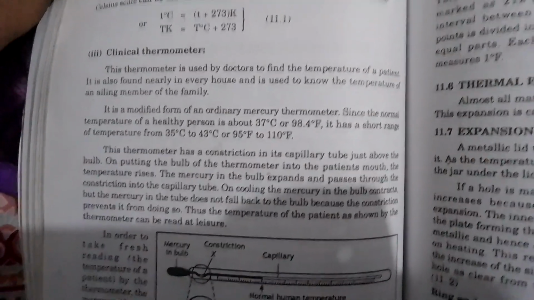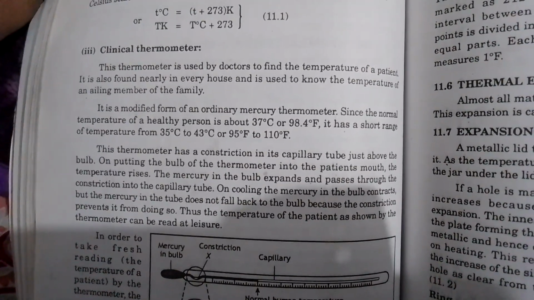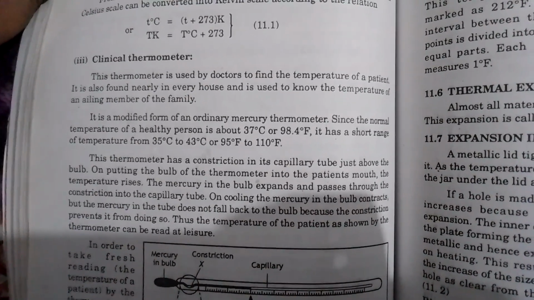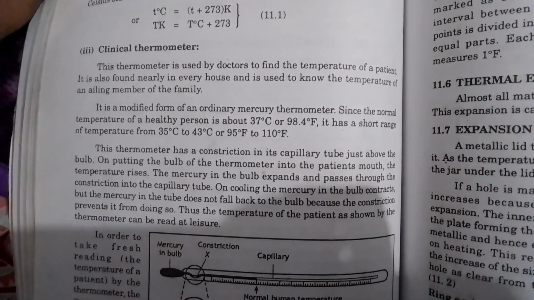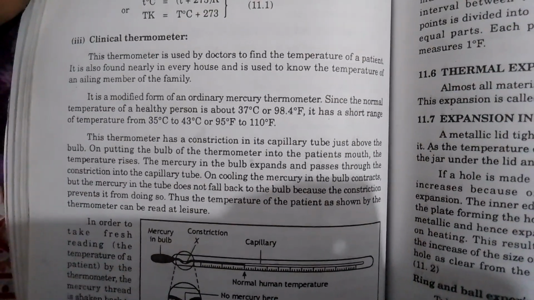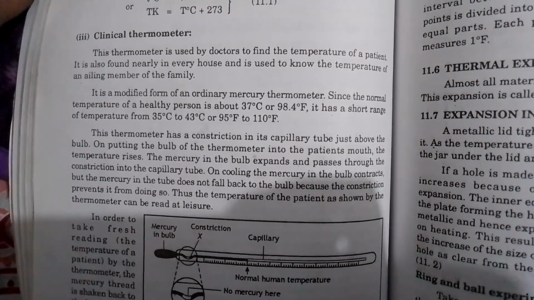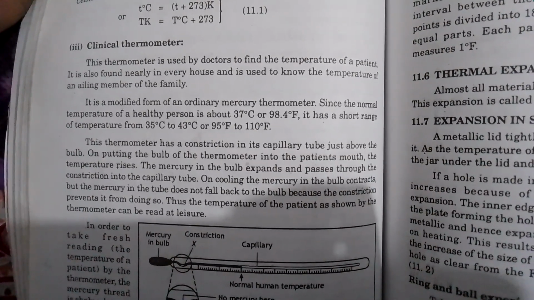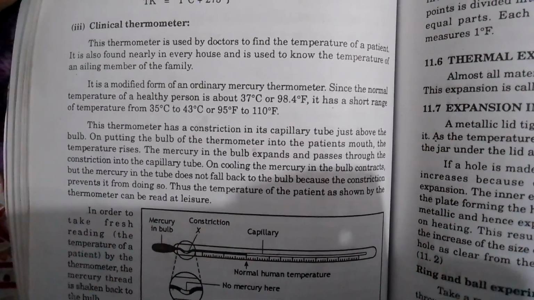It has a short range of temperature from 35 to 43, or 95 to 110 Fahrenheit. This thermometer has a constriction in its capillary tube just above the bulb.